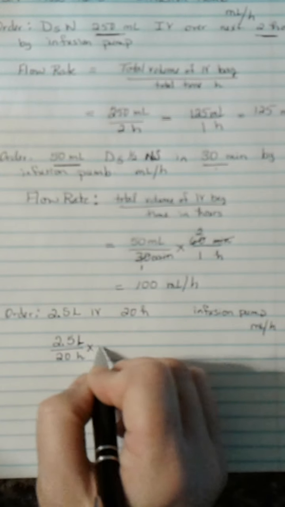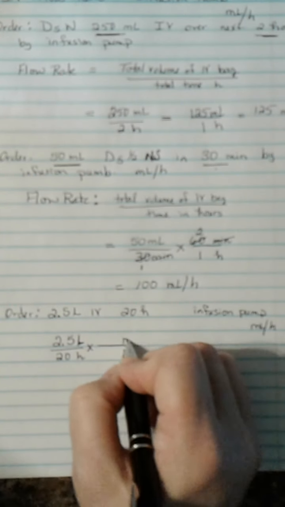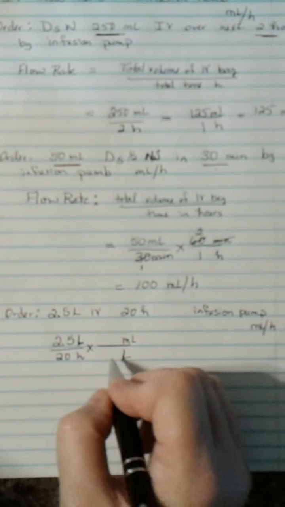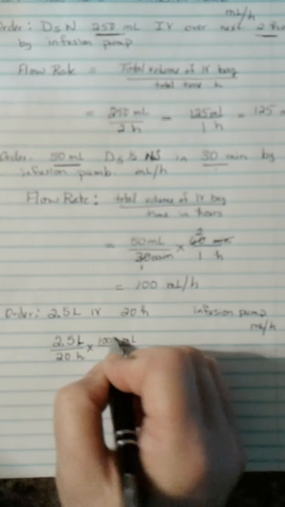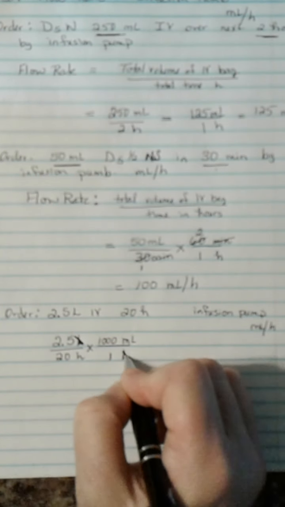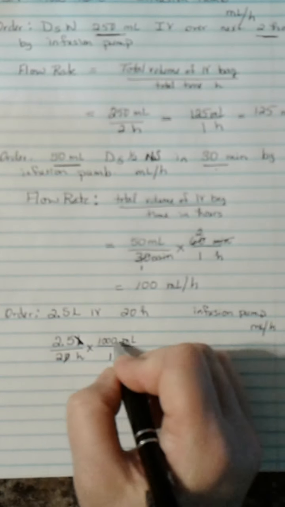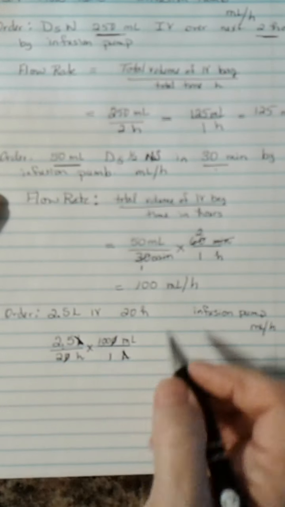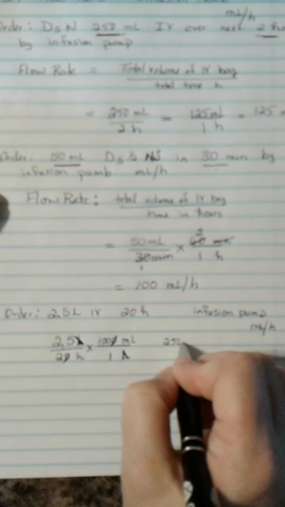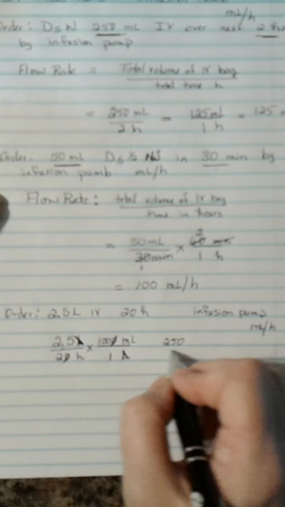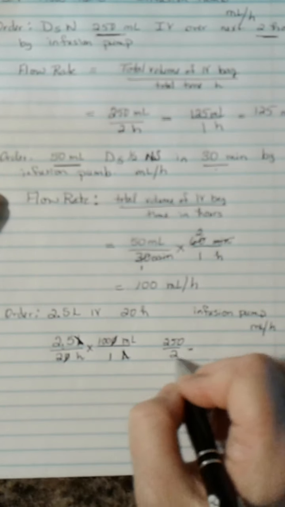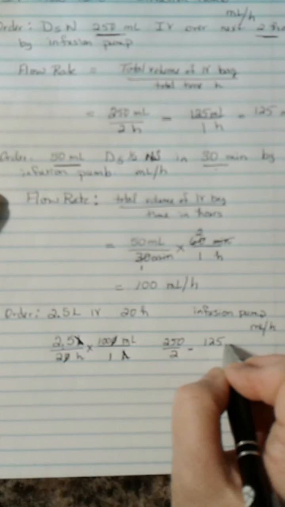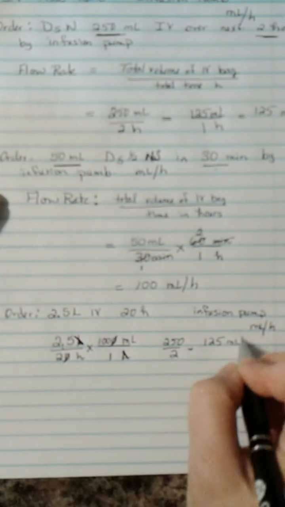So it's already in hours, but it's in liters. I'm going to have to convert my liters to milliliters. In 1 liter there's 1,000 milliliters, so 1,000 milliliters over 1 liter. My liters cancel. I can take this 0 and cancel that 0. So now I'm doing 2.5 times 100, and I get 250. 2 times 1 is 2. 250 divided by 2 is 125. And I've got milliliters over hour, so milliliters per hour.